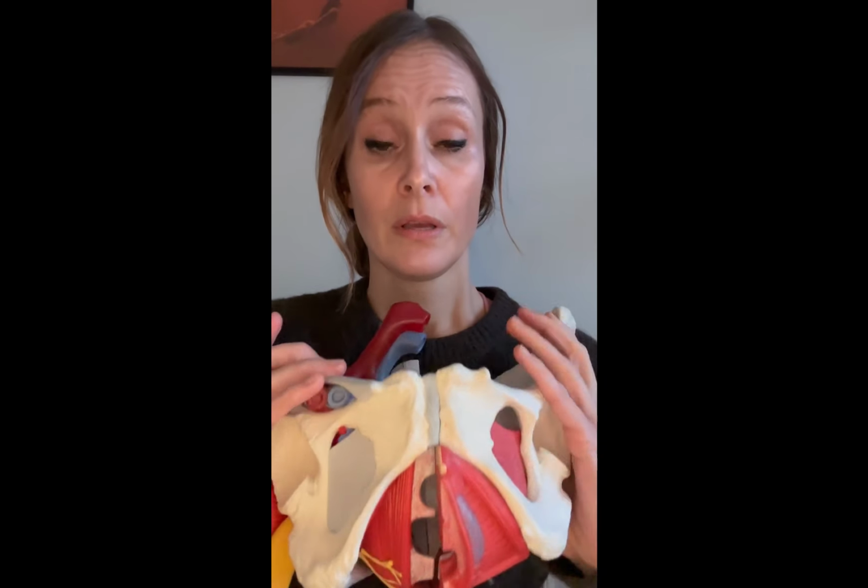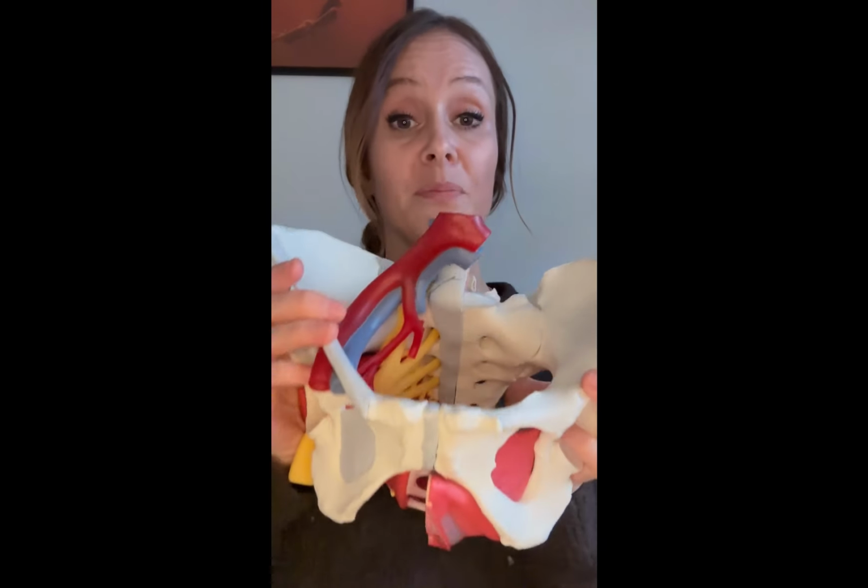Okay, and here we can see these muscles from the inside. It's like a bowl that goes from up to down, and it inserts in the posterior part of the perineum here. So it's attaching to the posterior part of the perineal body.